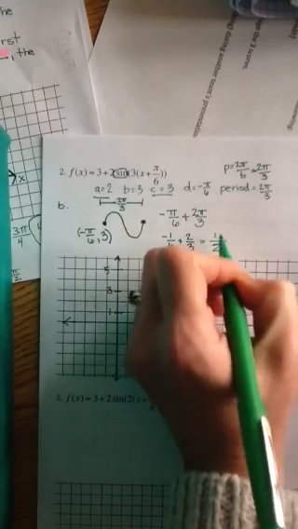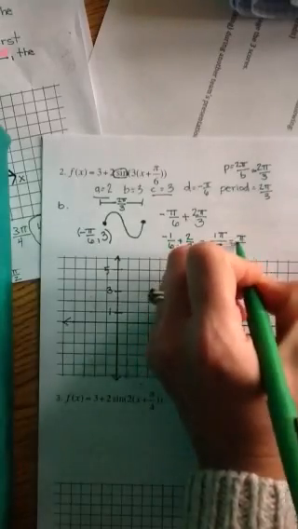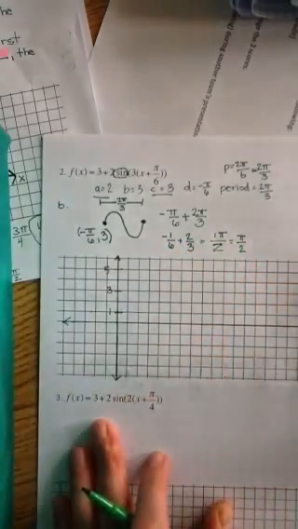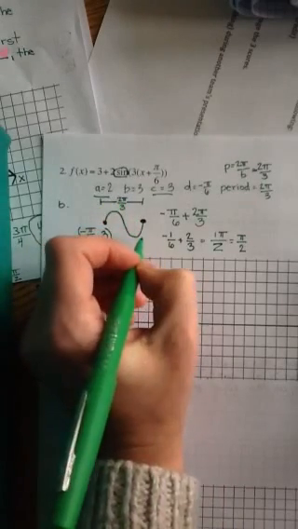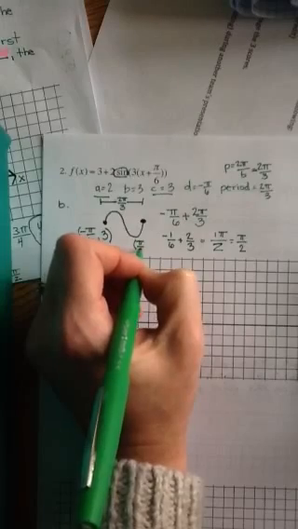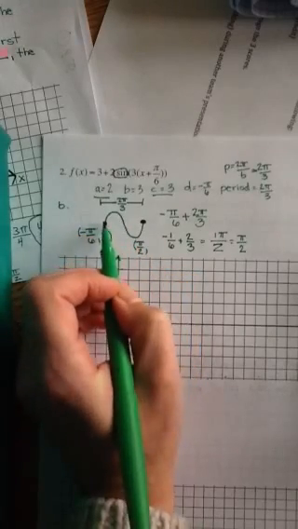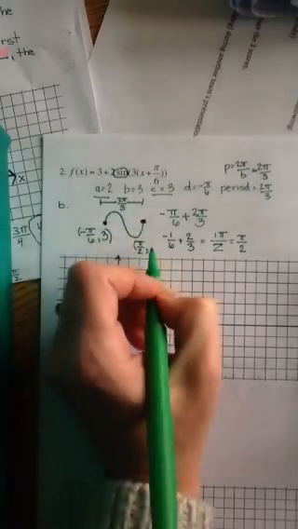And now I'm going to insert that pi. So it's 1 pi over 2 or pi over 2. So this point right here is positive pi over 2 or positive 1/2 pi, comma, and then again we're still at that same y-axis, so we still go up 3 spaces.